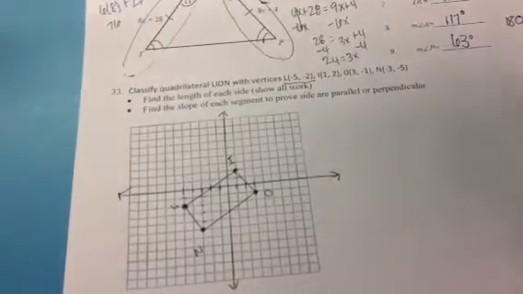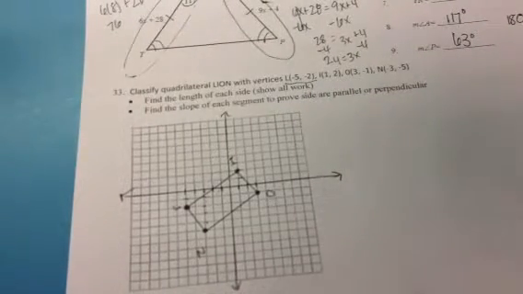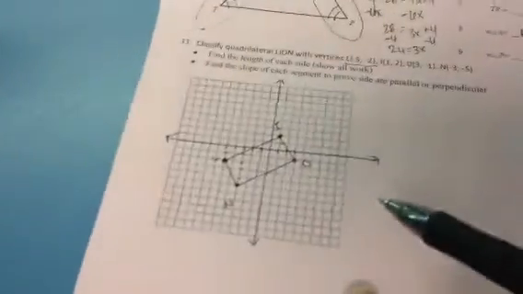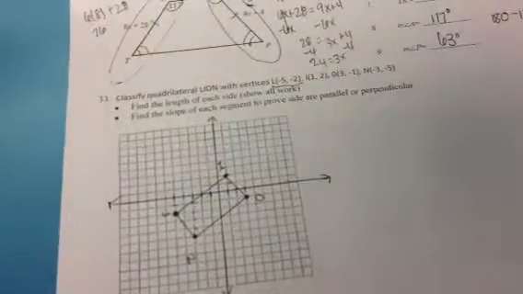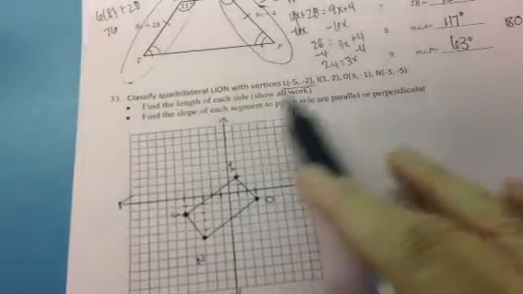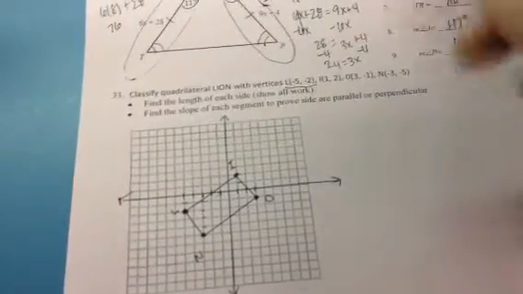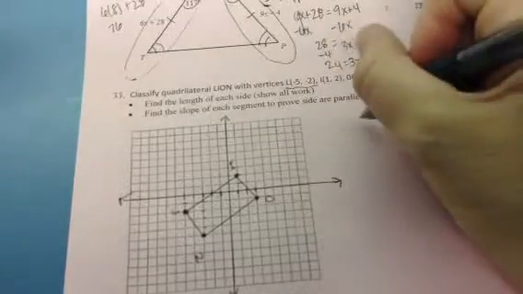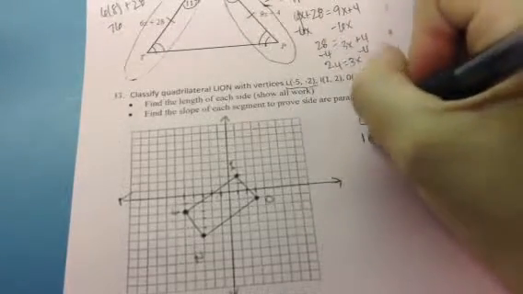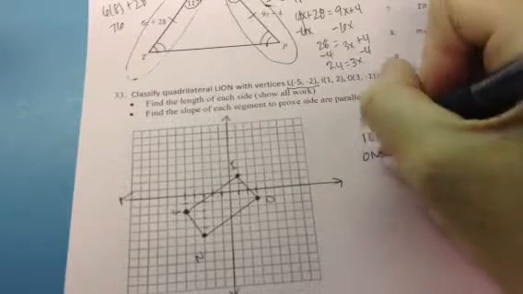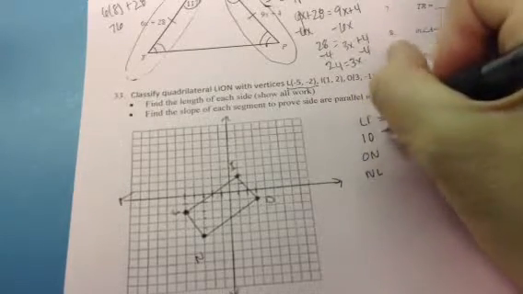Okay, so we are asked to classify this. And before we jump to any conclusions about what shape it is, let's make sure that we really do these other things so we can prove what shape it is mathematically. So we're going to find the lengths of LI, IO, ON, and NL, the 4 sides.